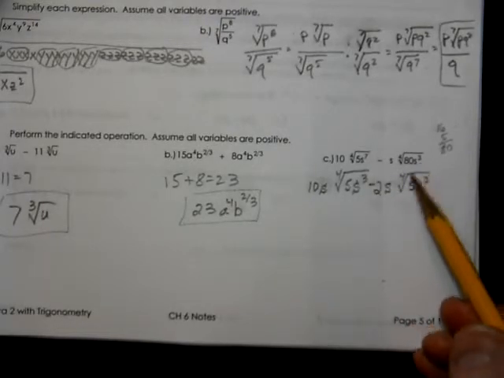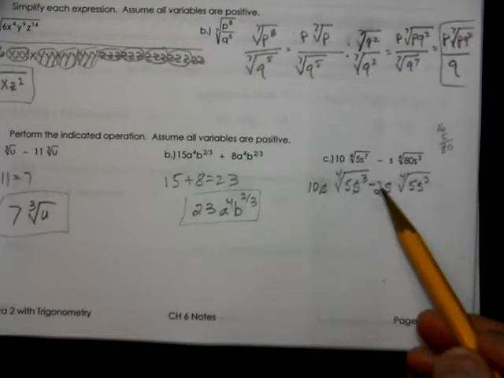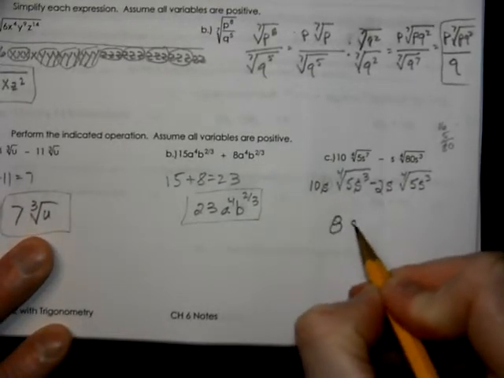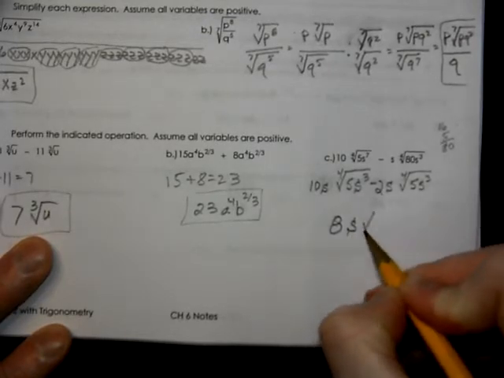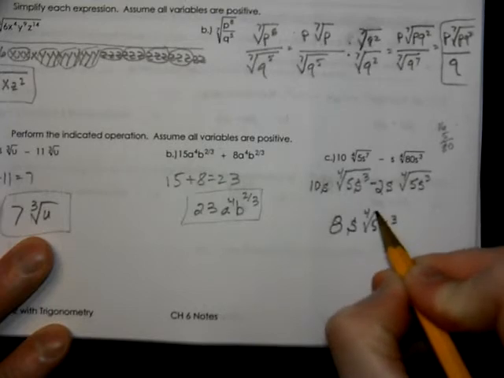So now you see we have like terms. We had to simplify, so we had like terms. We have 10 s's minus 2 s's, which gives us 8 s's, the 4th root of 5s to the 3rd.